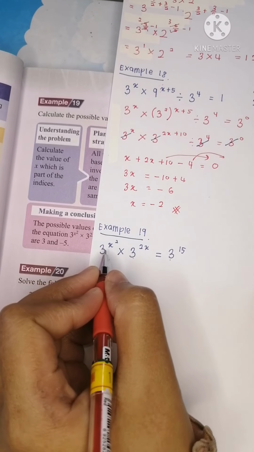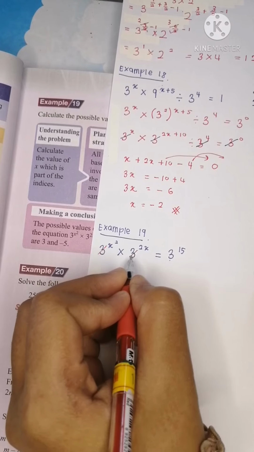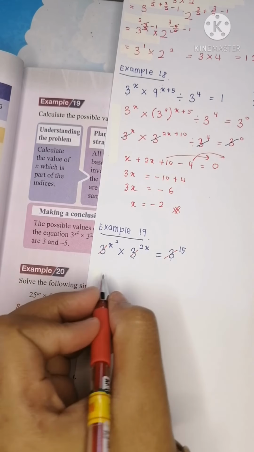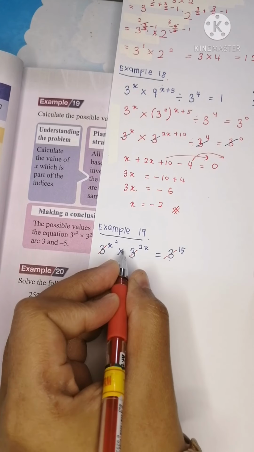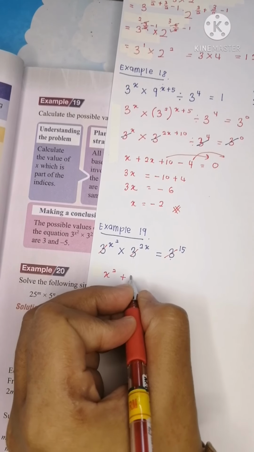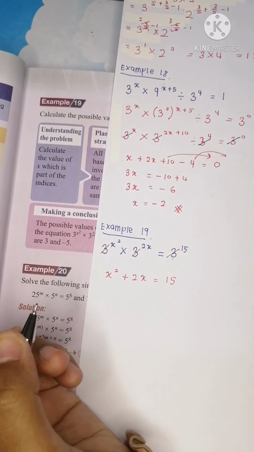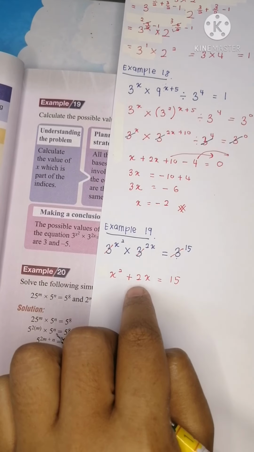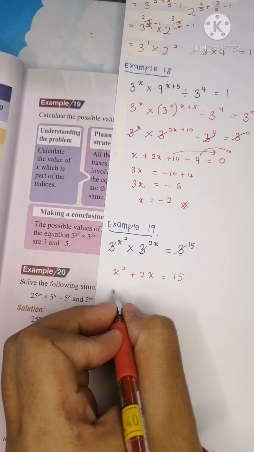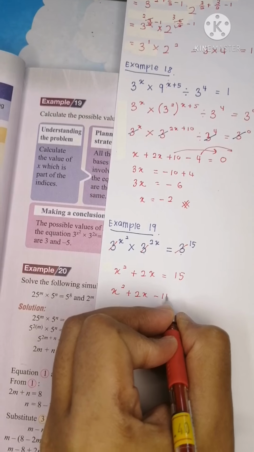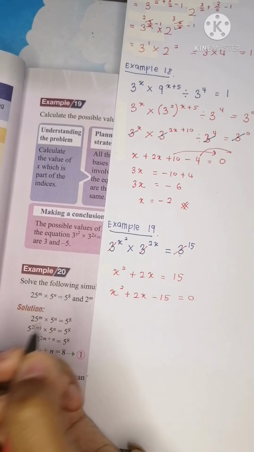Ignore the base and look at the power: x squared multiplied will become plus 2x equal to 15. Now we already have the equation: x squared plus 2x minus 15 equal to 0.